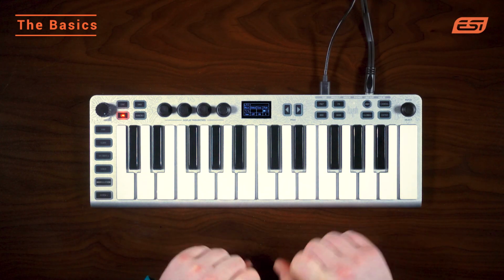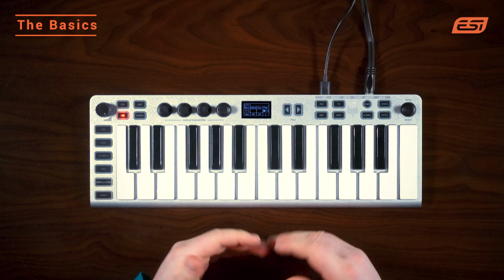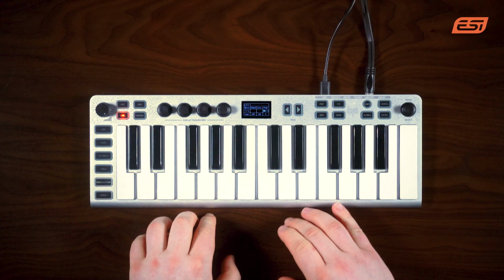LFOs by themselves are not audible. For an audible effect you have to assign them in the mod matrix. There's plenty of destinations to choose from. Let me give you a step-by-step demonstration for better understanding.